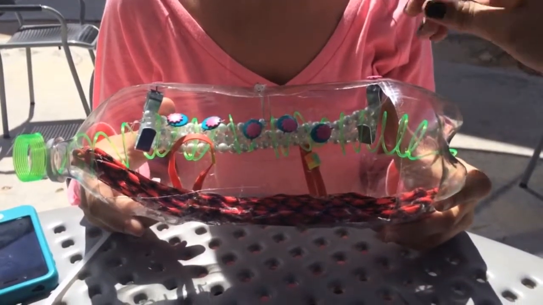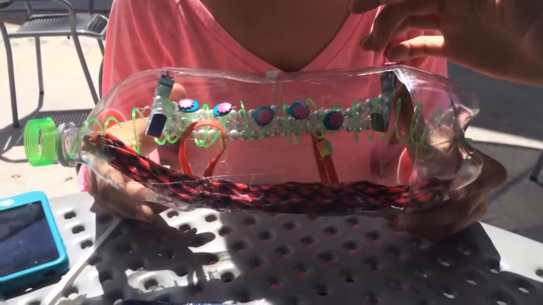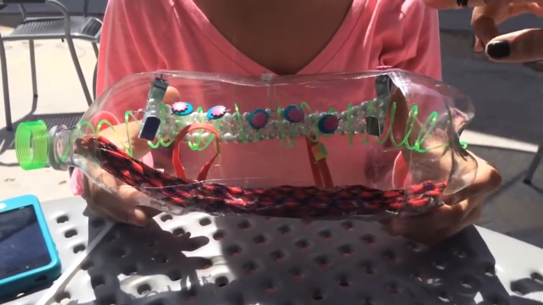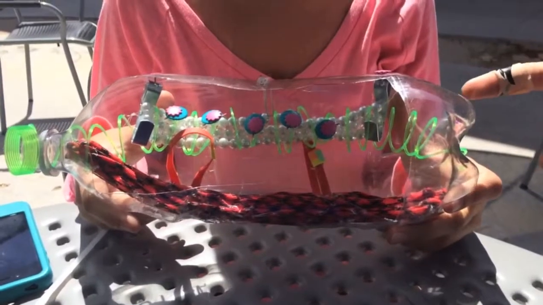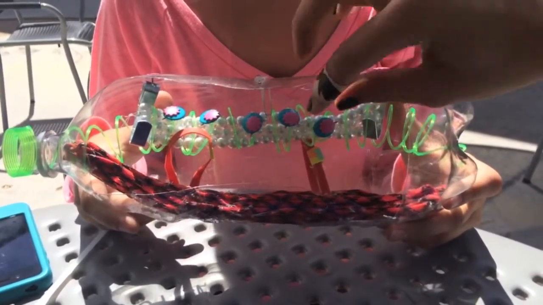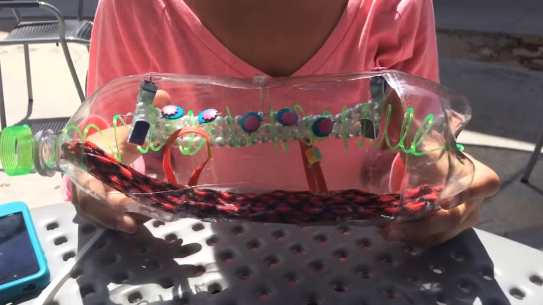The green slinky is there to show the tropomyosin, the blue button, moving off of the active site, the actin, the pearls in the center, and the pink is the troponin, which calcium binds to.